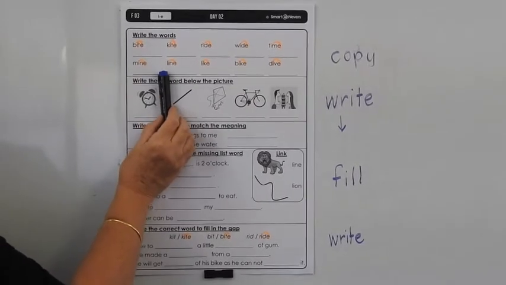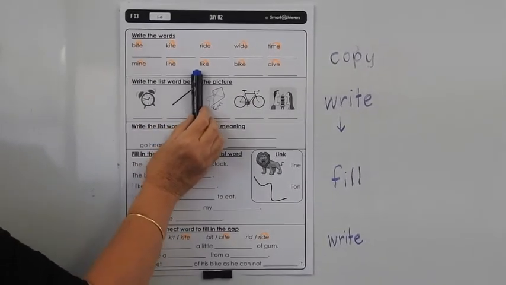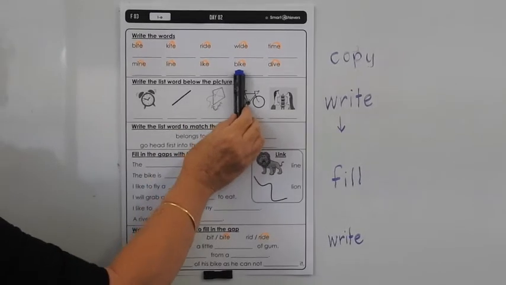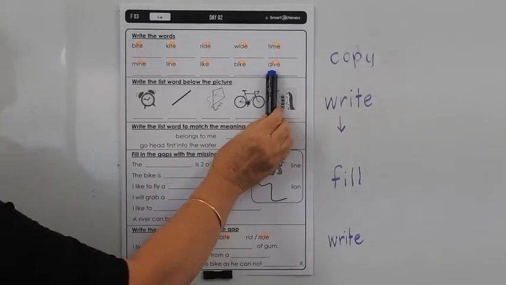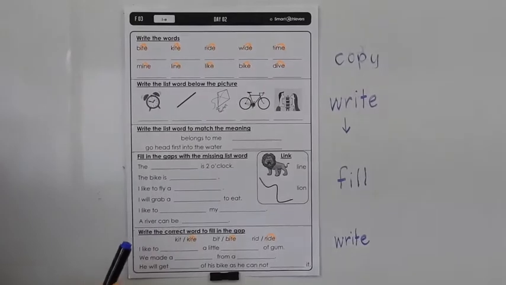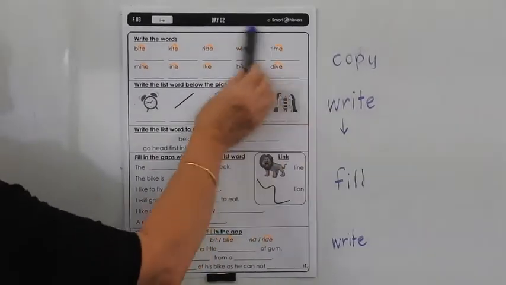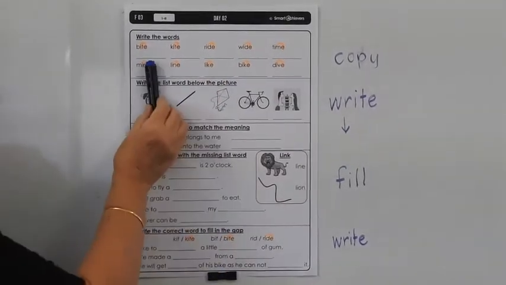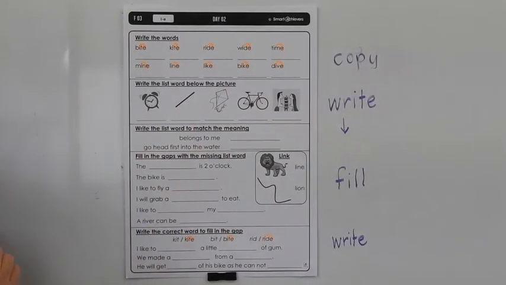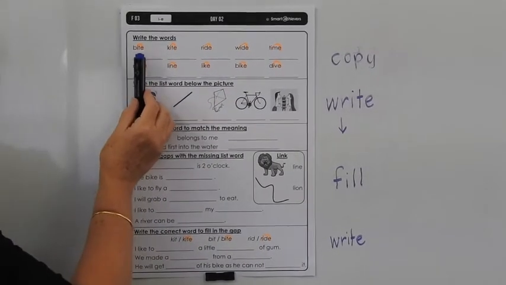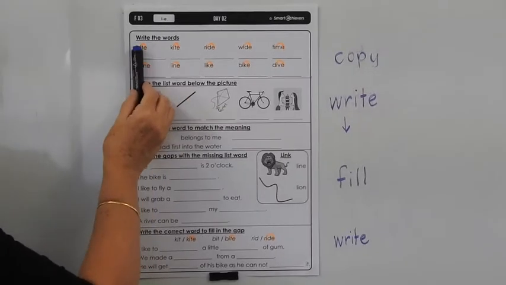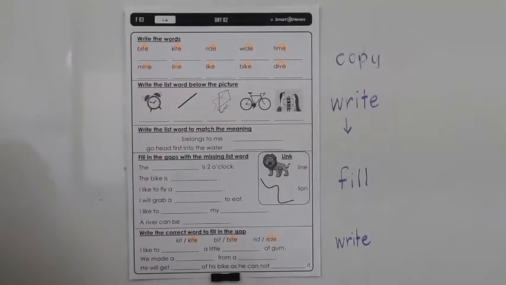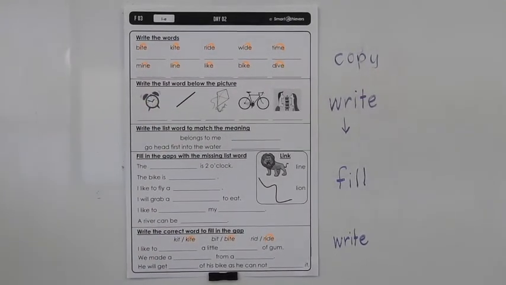M-I-N, mine. L-I-N, line. L-I-K, like. B-I-K, bike. Dive. So there are 12 reasons why we might put an E on the end of a word, and this is the first one you're going to learn. So you can read those words, sound them, spell them, and then cover and write them. That's a pretty easy thing for you to do on your own.